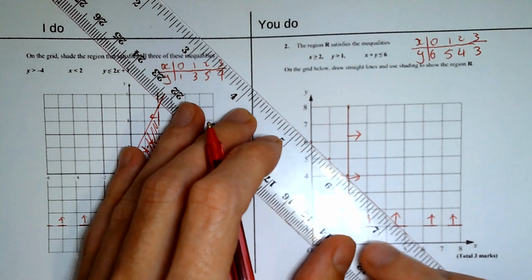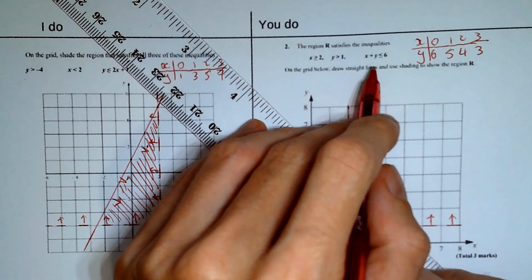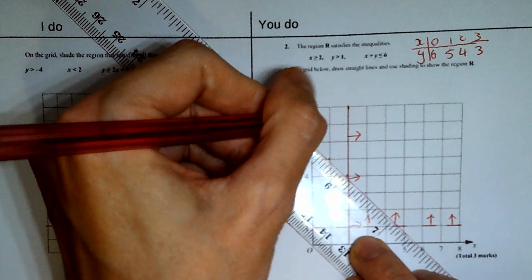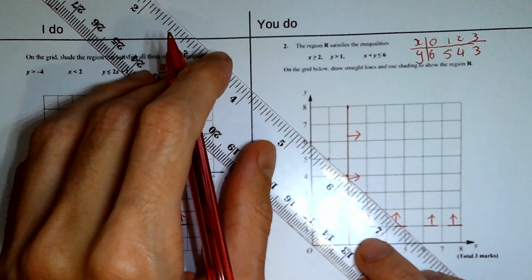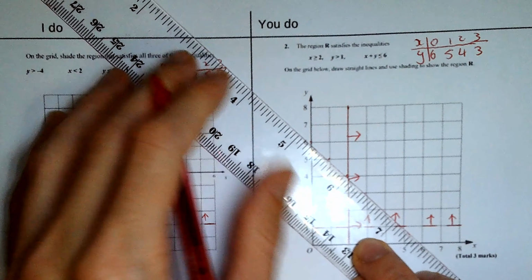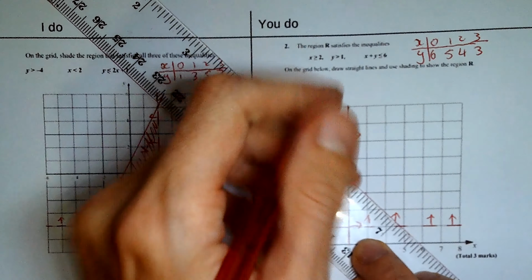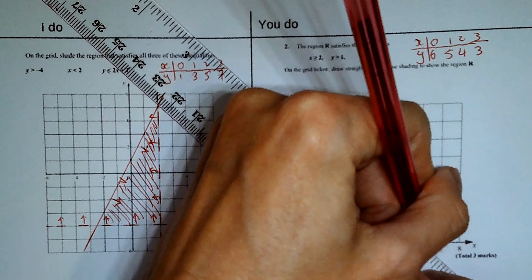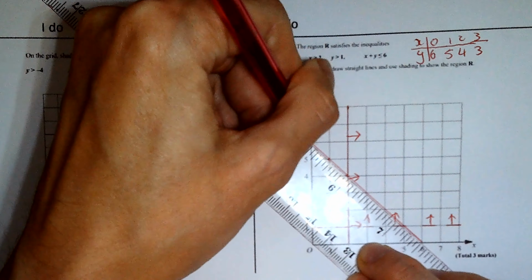If you were to rearrange this, you would get y is less than or equal to negative x plus 6, so you're going to have a negative gradient. And we should have it that it goes through our x-axis also at 6. Just trying to get that spot on there. There we go.